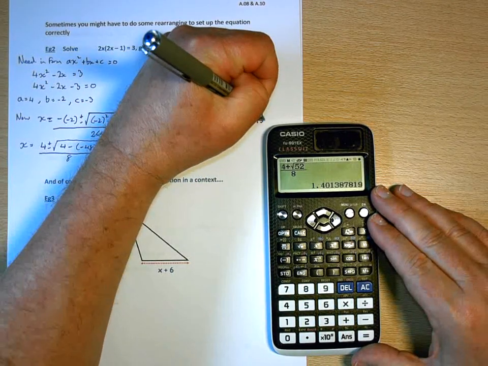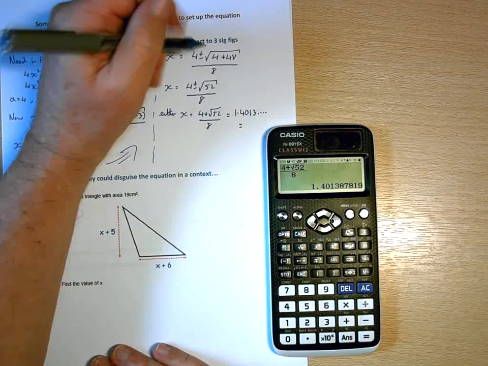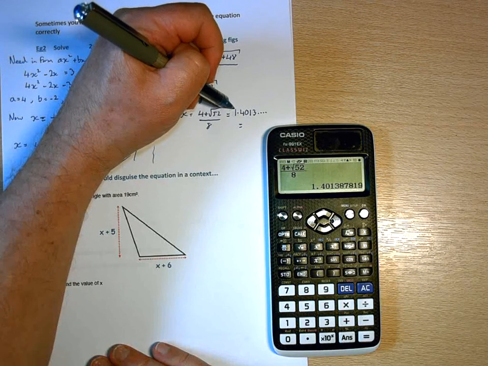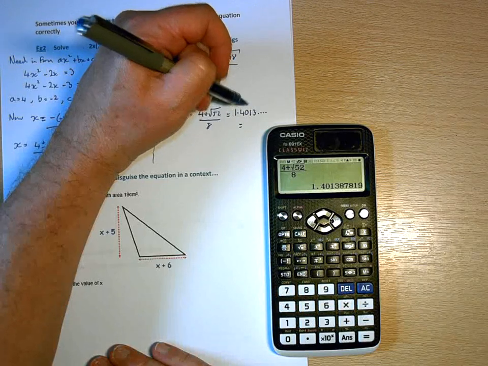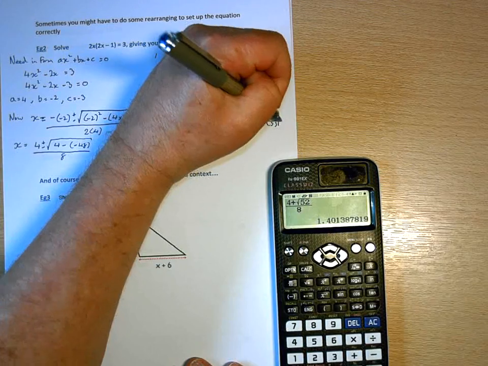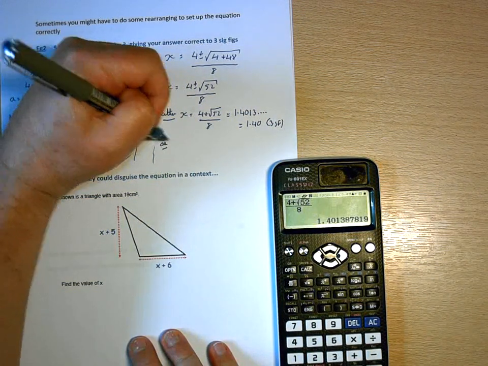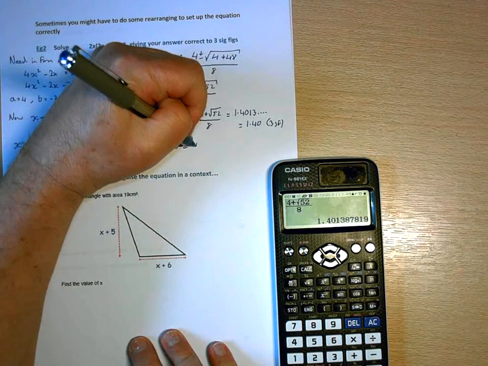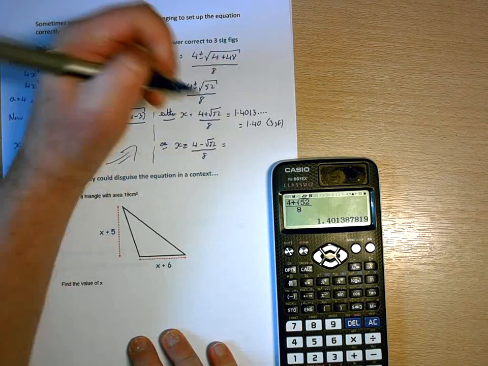1.4013 dot dot dot. Now for 3 significant figures, you start counting straight away at the most significant digit, which in this case is 1. So 3 significant figures will be 1.40. So that's one solution. Or x will equal 4 minus the square root of 52 all divided by 8.